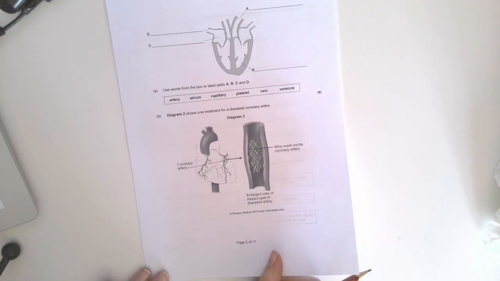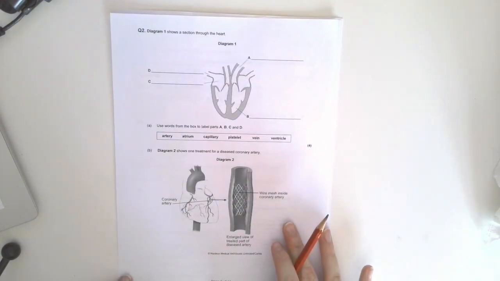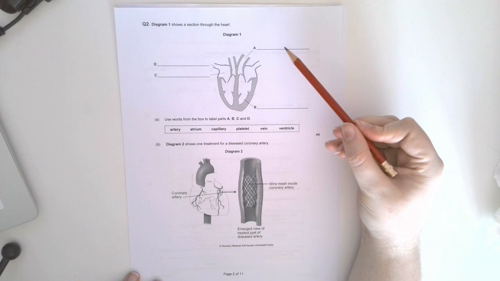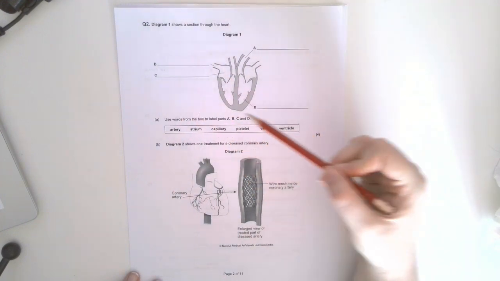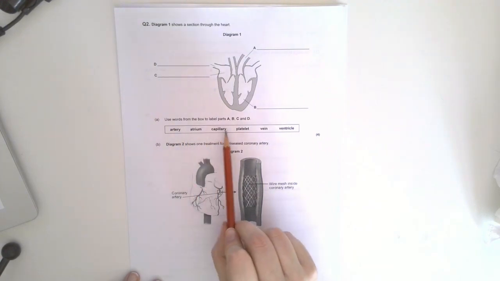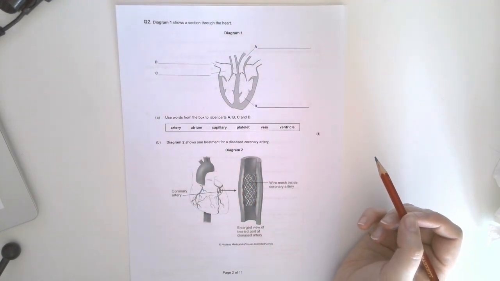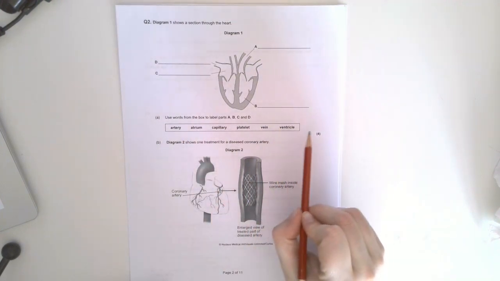Okay, on to question 2. Diagram shows a section through the heart. Oh no, I keep pulling it down to be nearer to me, but then it goes out of the camera. Use the words from the box to label parts A, B, C, and D. Now, you should know slightly more accurate names, but in this example we've been given the names and we have to fit them in.